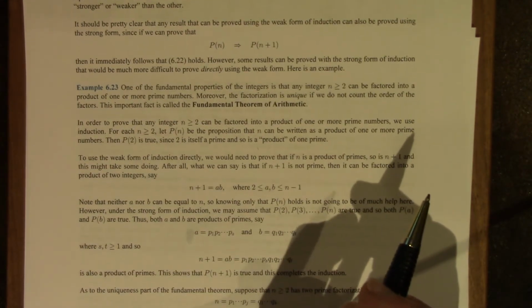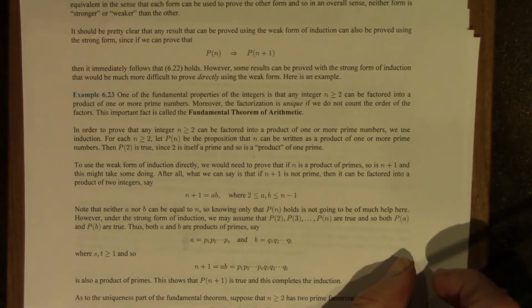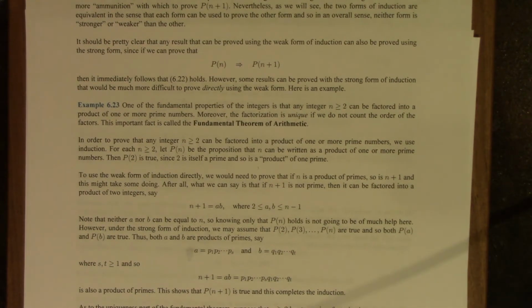So let's look at an example. Strong induction is a technique that, while not any stronger than weak induction, does sometimes work much better than weak induction. And I'll give you a couple of examples where it would be difficult to use weak induction, but it would be very easy to use strong induction.